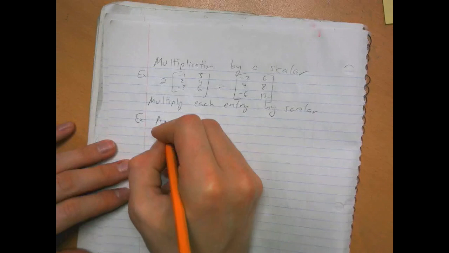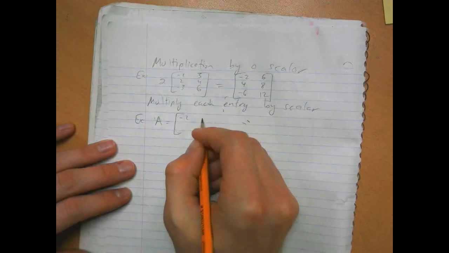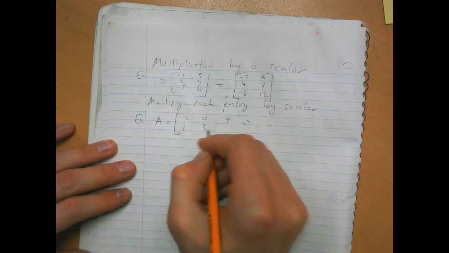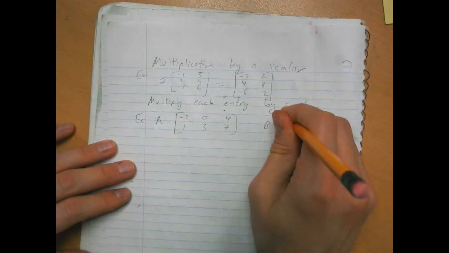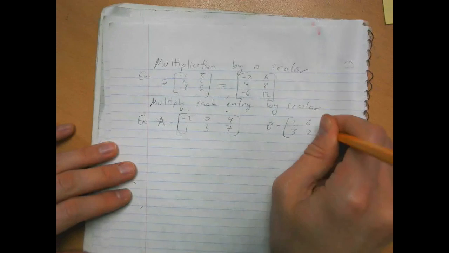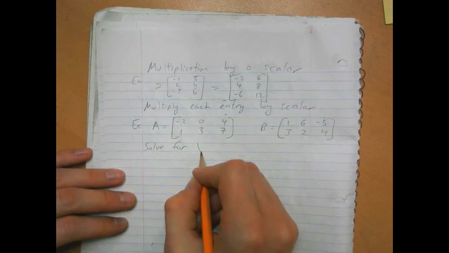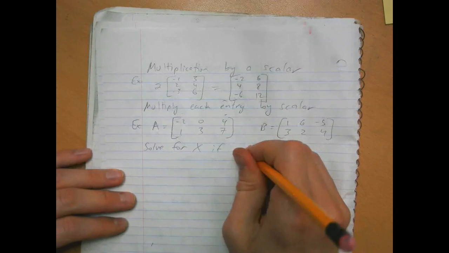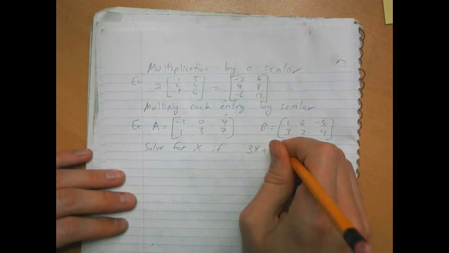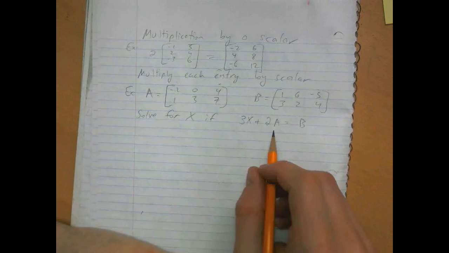If I tell you matrix A is -2, 0, 4, 1, 3, 7, and matrix B is 1, 6, -5, 3, 2, 4, and I say solve for matrix X if 3X plus 2A equals B. Well, I can go ahead and do my matrix addition, subtraction, and also multiplying by a scalar to work this out.